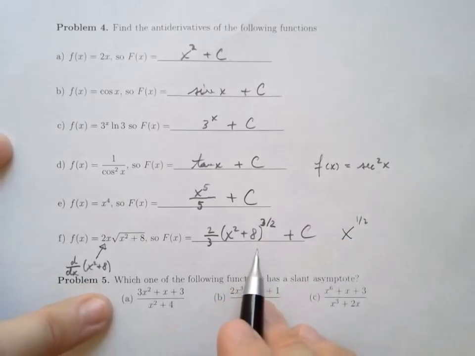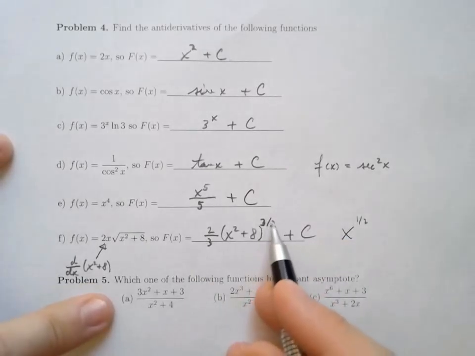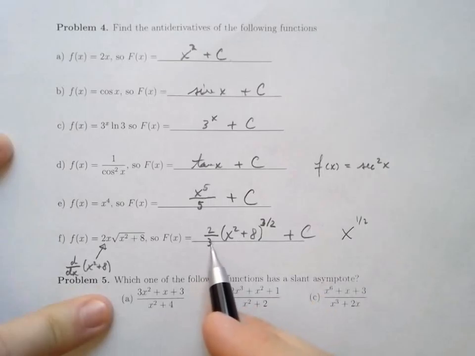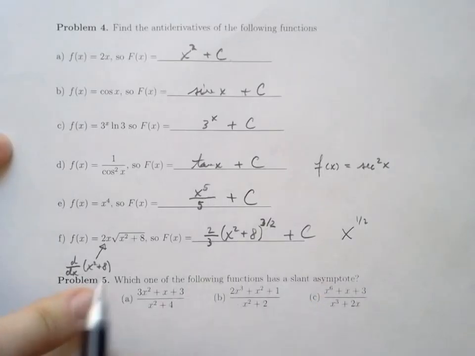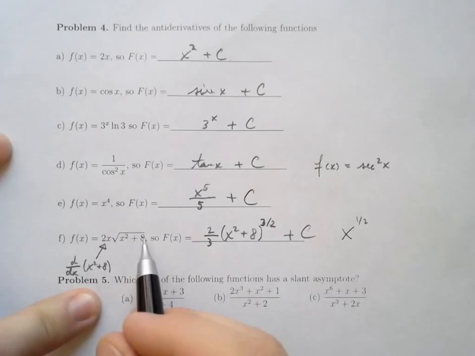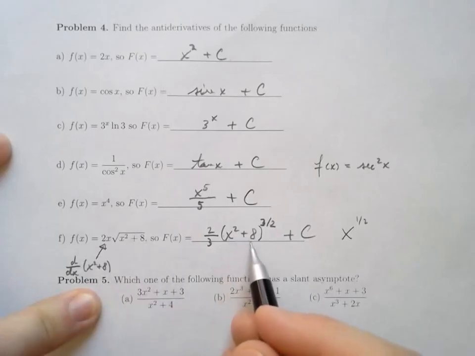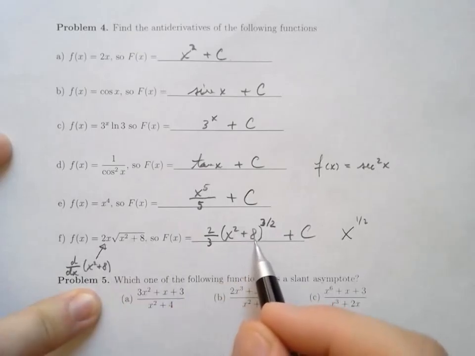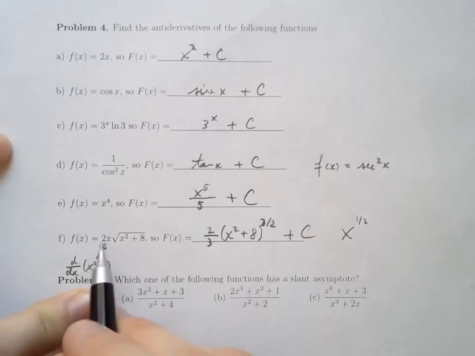So let's check quickly. Let's take the derivative of this, see what we end up with. 3/2 comes down, canceling the 2/3. I subtract 1 from the exponent, I'm left with the exponent of a half, or square root, of x squared plus 8. But by chain rule I need to multiply by 2x, and that's exactly this front term over here. So indeed, it does check out.